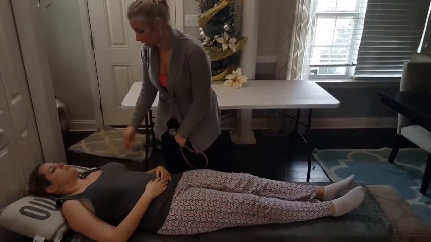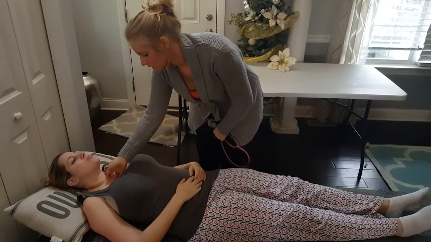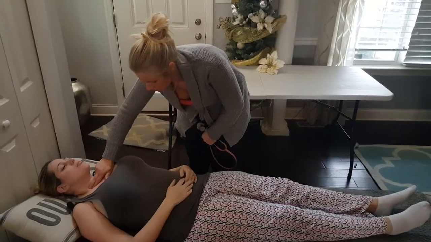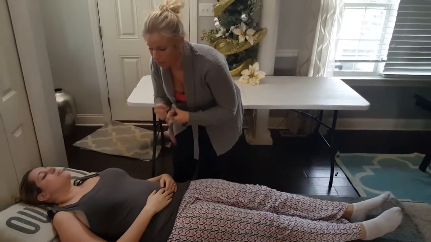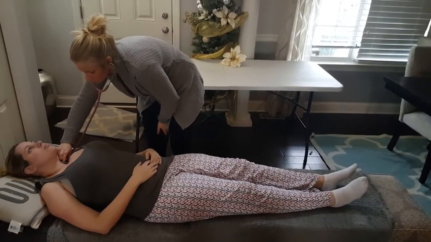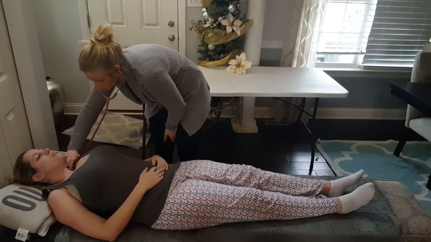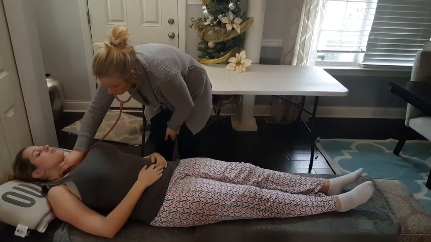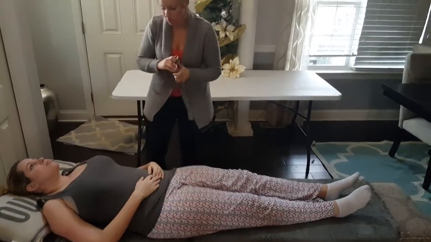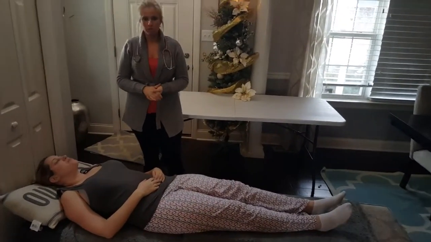So first, you're going to take a deep breath in and out. I guess that would be more necessary when you're auscultating. And then you also want to auscultate, and then you want to do the same thing. Take a deep breath in and exhale and hold your breath. Good. Okay.